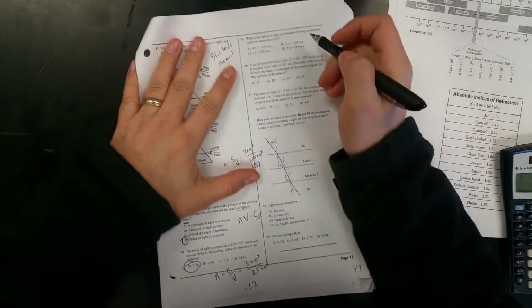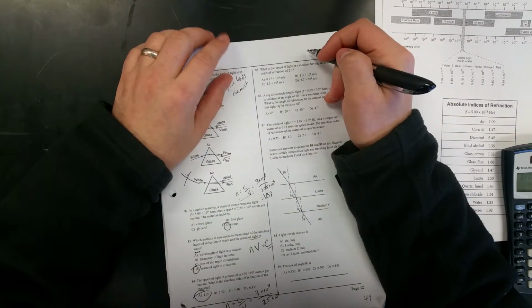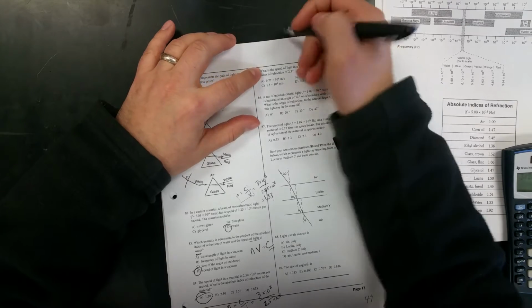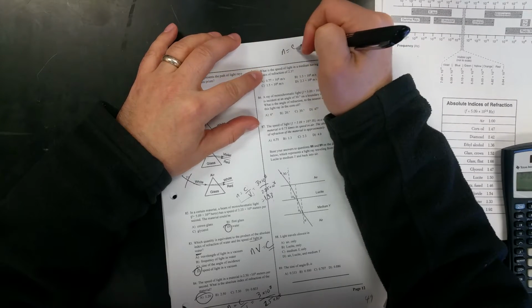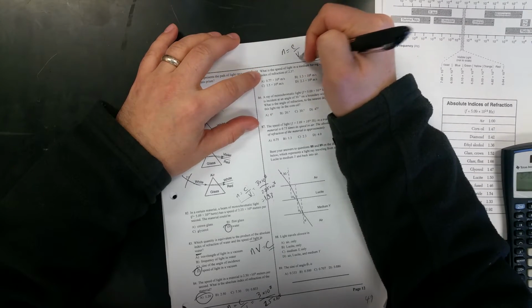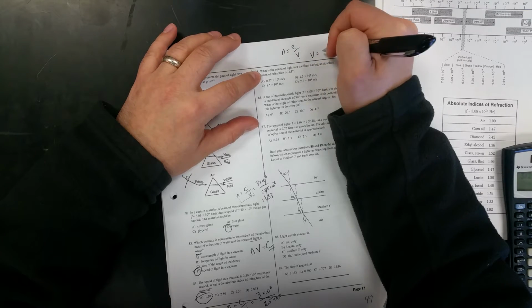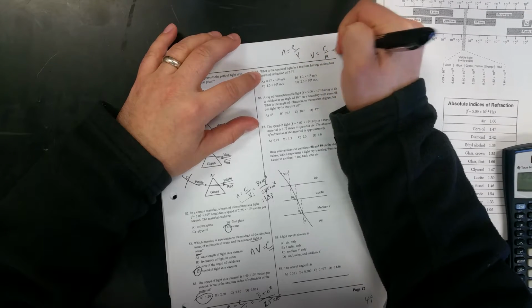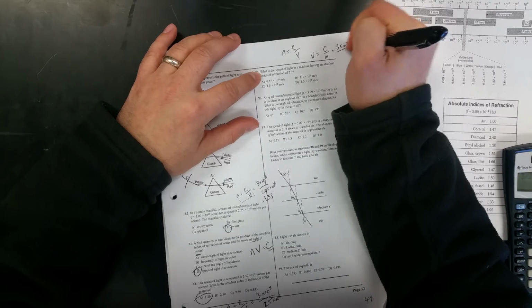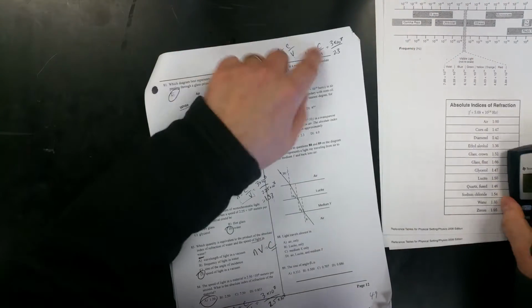Notice that there are no units on this. What is the speed of light in a medium having an absolute index of refraction of 2.3? N equals c over v. We need to find the velocity v, so v equals c over n, which is 3 times 10 to the 8th over 2.3.